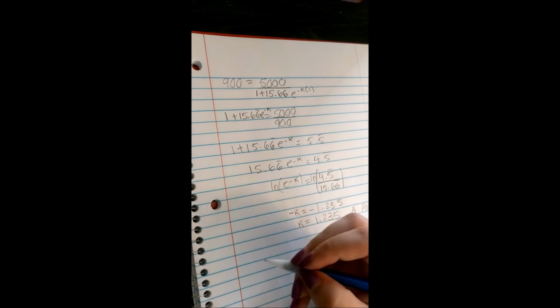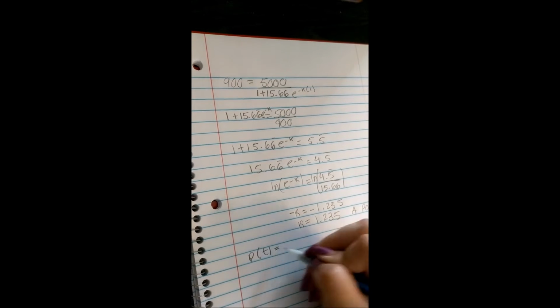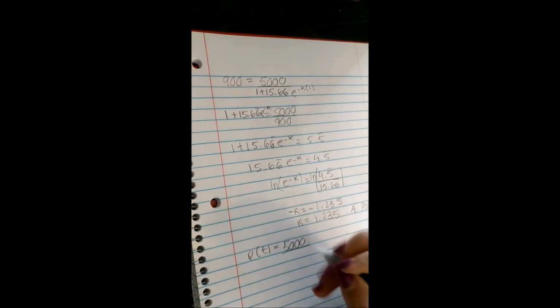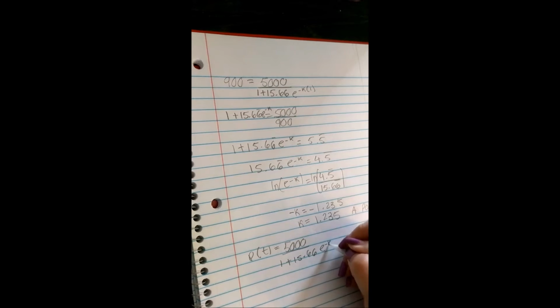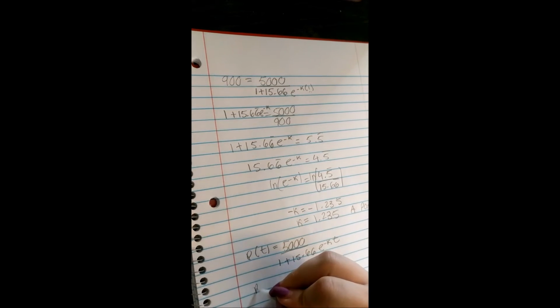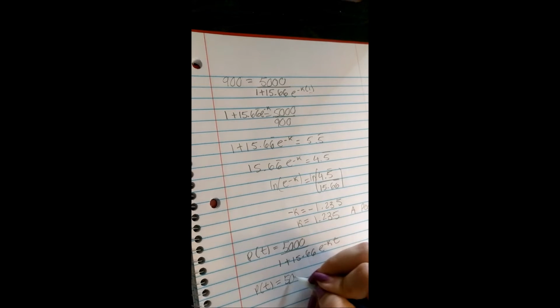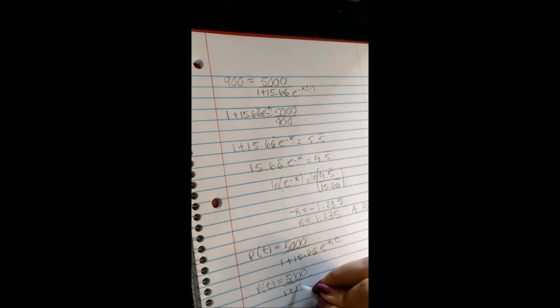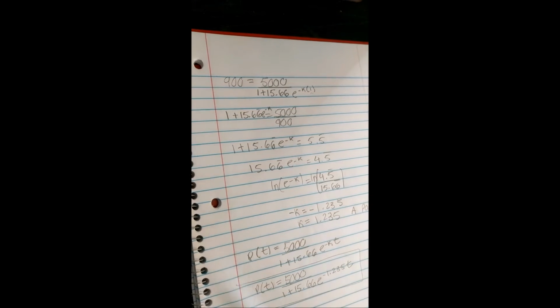And then next we want to find P(t). We already have that P(t) equals 5,000 over 1 plus 15.66 e to the negative k times t, which you can see up here when I just replaced it. And now that we have our k, we can just substitute that in: 1 plus 15.66 e to the negative 1.235 t. So this is our answer to part B.